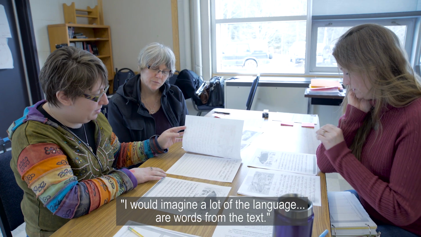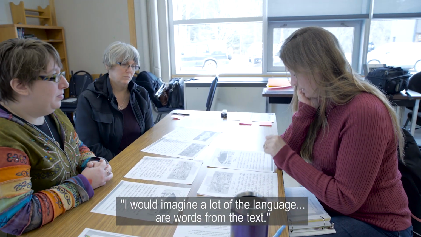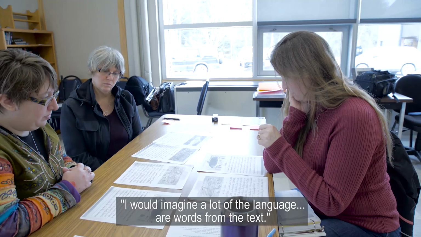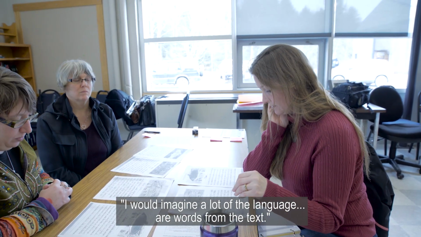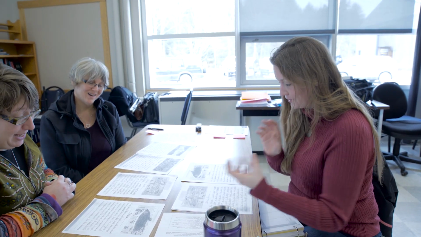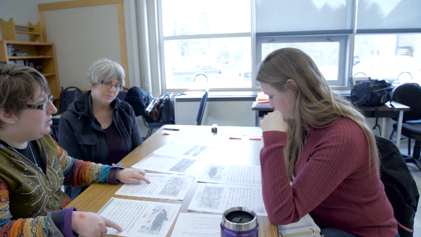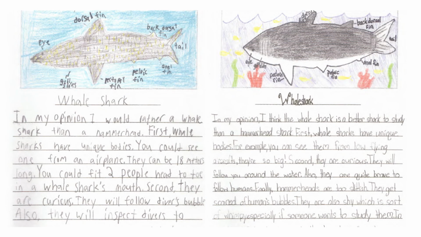I would imagine a lot of the language, see them from low-flying aircraft, things, examples like that are probably words from the texts that the kids read. That would have been good to have seen, so we could have seen who picked out more. Especially words like unique. Yeah, they both use unique. That's true. So I think we could assume that must have come from the text. Curious probably did too. They both use that same.